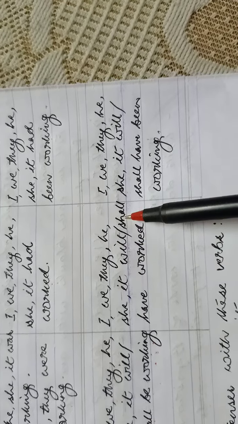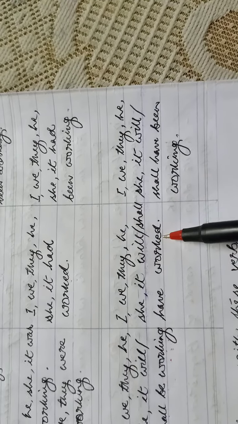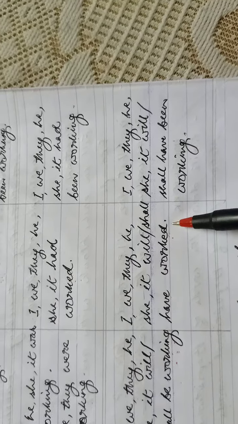Now move on to future perfect tense. So I, we, they, he, she, it will or shall have worked. So I shall have worked, we shall have worked, they shall have worked, he will have worked, she will have worked, it will have worked, right?